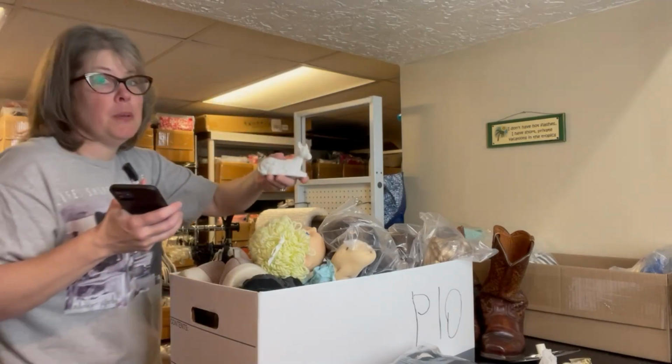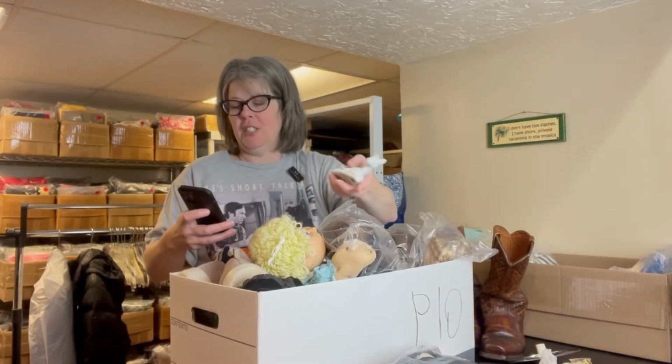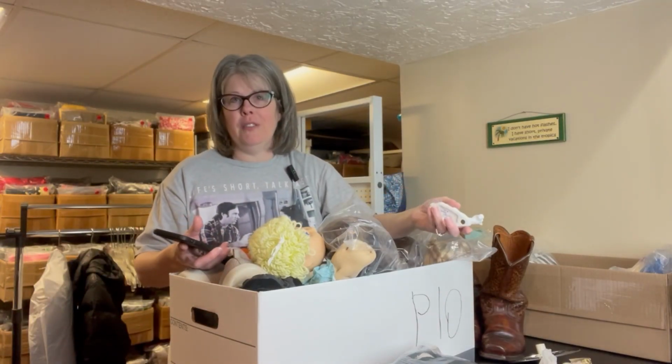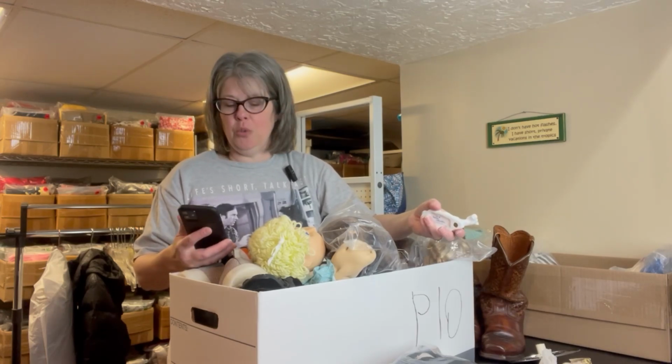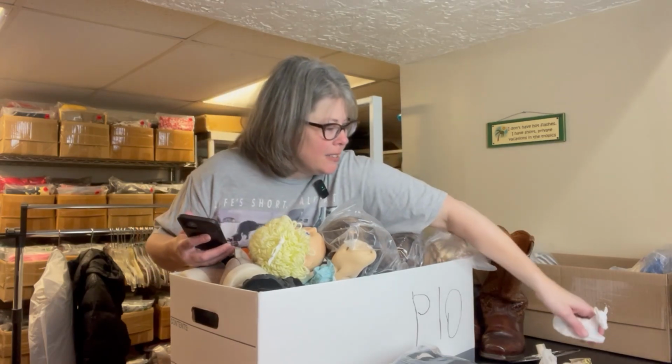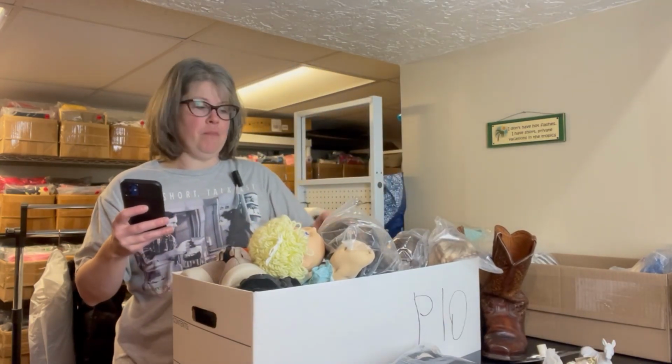Some of the most expensive pieces went for $45. Then a bunch of pieces went for, like, the upper teens, 20s. This is one of the low end pieces. I accepted an $8 offer because I'm just trying to move anything that's holiday.